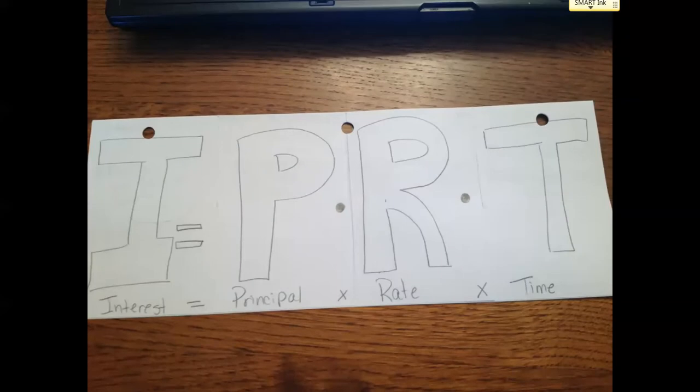Okay, now on the fronts of each tab, I'm going to give you a formula. And this formula is the way you calculate simple interest. It's a really easy way. You just have to remember it. I equals PRT. And we're going to talk about what each one of those letters mean, which it says right here on the front. I is interest. And to find the interest, it equals the principal times the rate times the time.